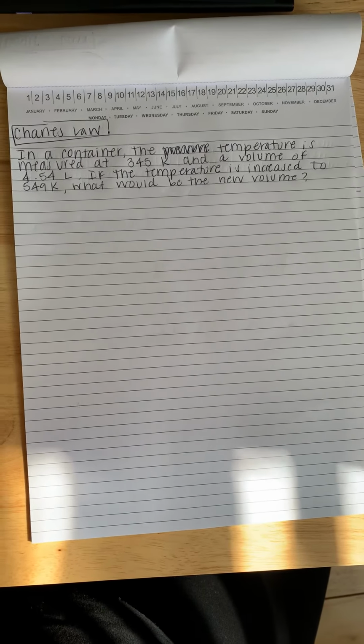So again, Charles' law, that is the relationship between temperature and volume. So our formula for this is going to be the volume of the first container times the temperature of the second container is going to equal the volume of the second container times the temperature of the first one. Okay, so V1 T2 equals V2 T1.